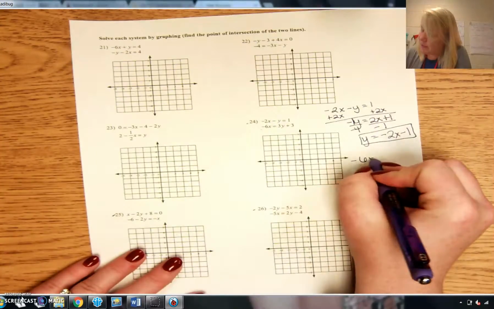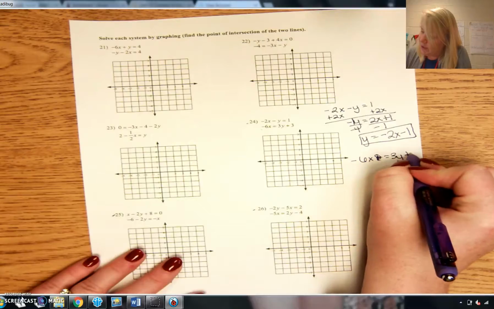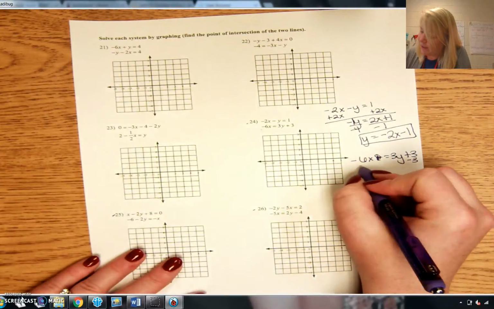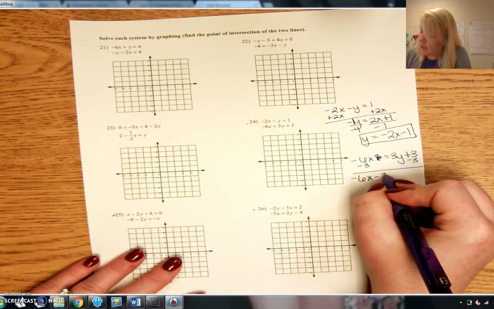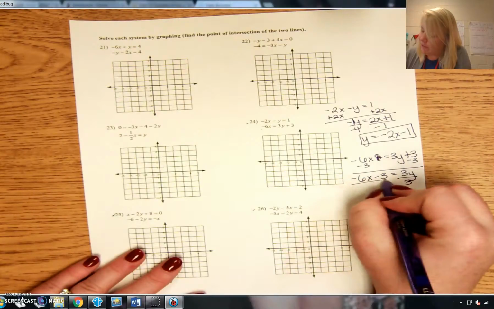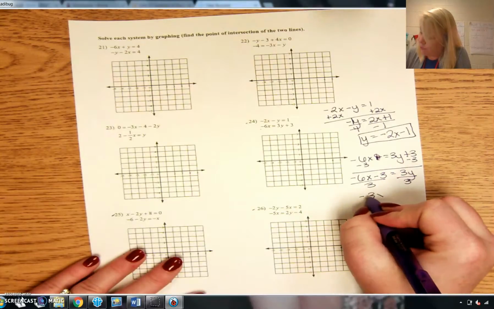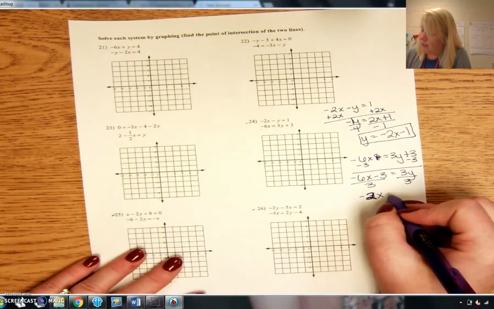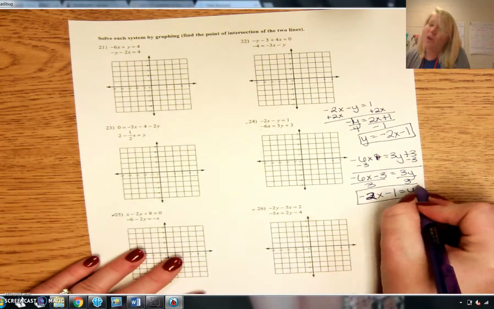So negative 6x plus, equals 3y plus 3. First things first, I need to solve for y, so I'm going to subtract 3 on both sides. I get negative 6x minus 3 equals 3y. Divide by my coefficient of 3. Negative 6 divided by 3 is negative 2x. Negative 3 divided by 3 is negative 1 equals y. So there's my other equation.